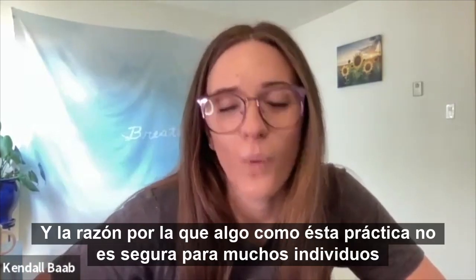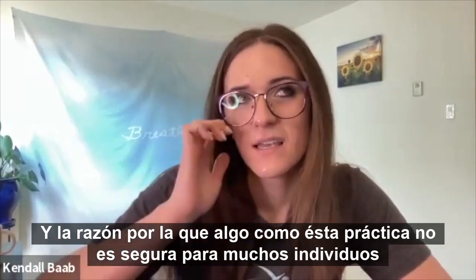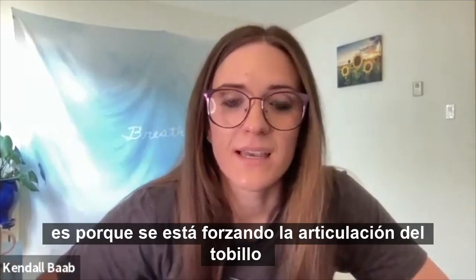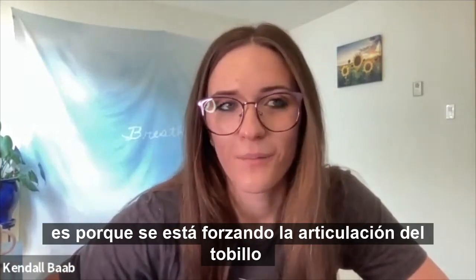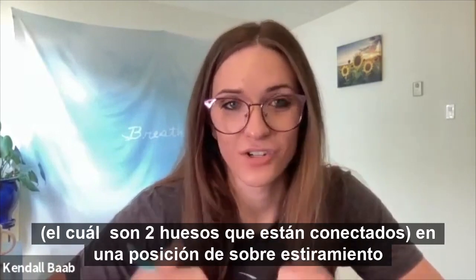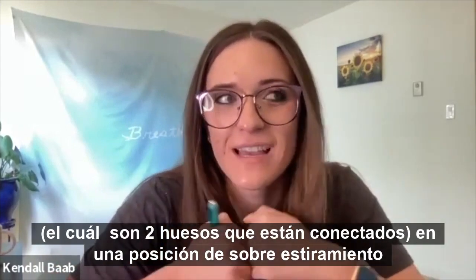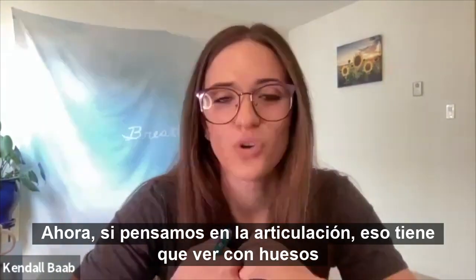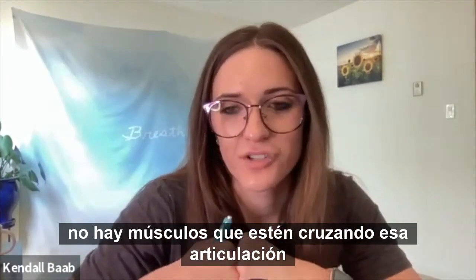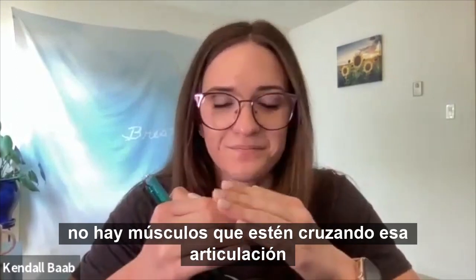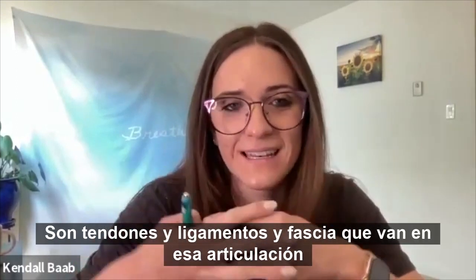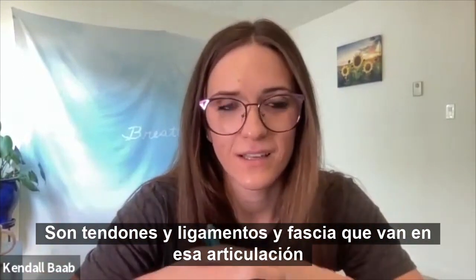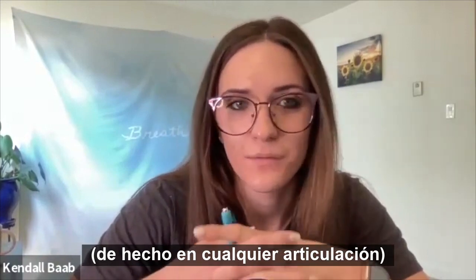And the reason why something like this is unsafe for a lot of individuals, especially younger individuals, is because we're forcing our ankle joint, which is two bones that are connecting to each other, into an overstretched position. Now, if you're thinking about the joint, that has to do with bones. There's no muscles that are crossing that joint. It's tendons and ligaments and fascia that are all going into the ankle joint, or any joint for that matter.